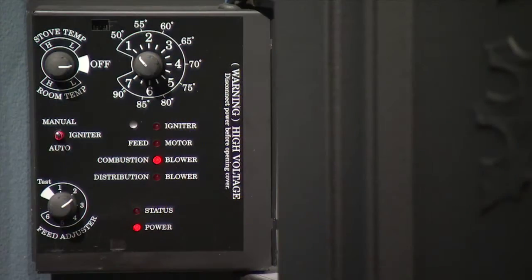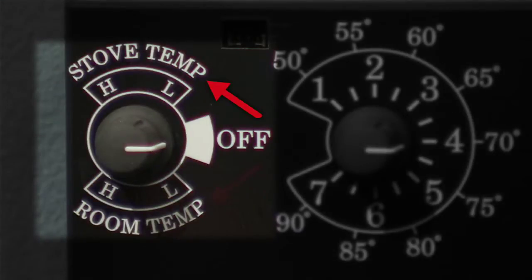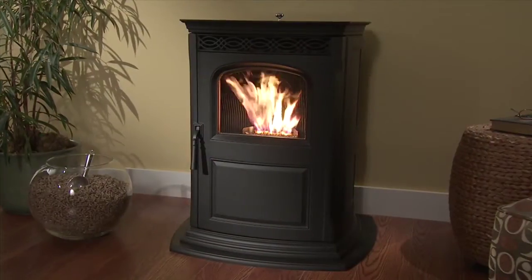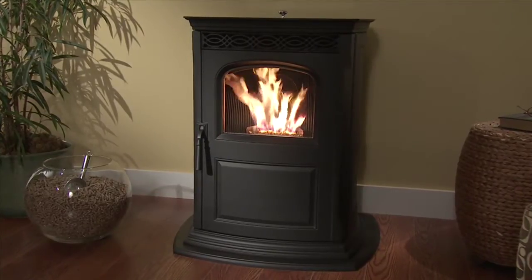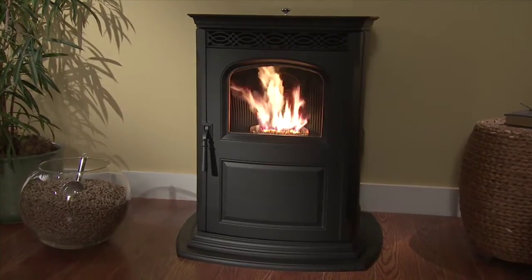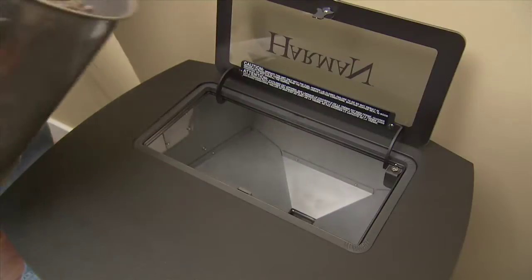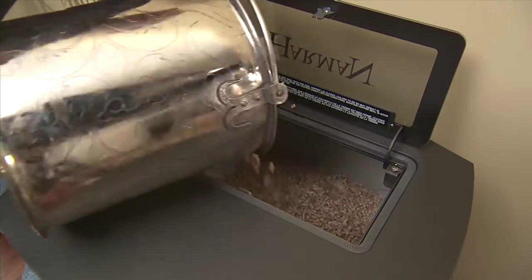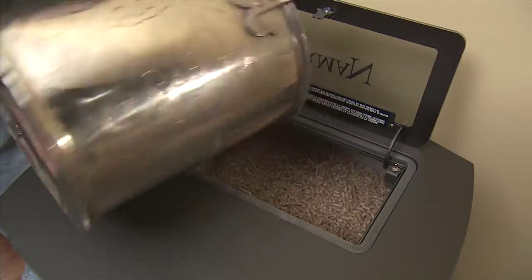First, let's take a moment for a brief overview of the controls on your stove. There are two operating modes: stove temperature mode and room temperature mode. Stove temperature mode allows you to set the burn rate so the stove remains at one constant output, regardless of the room or outside air temperatures. This mode is most convenient when your main desire is to know exactly when the hopper needs to be refilled.